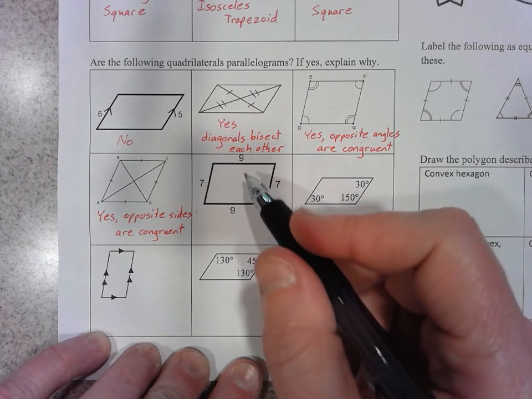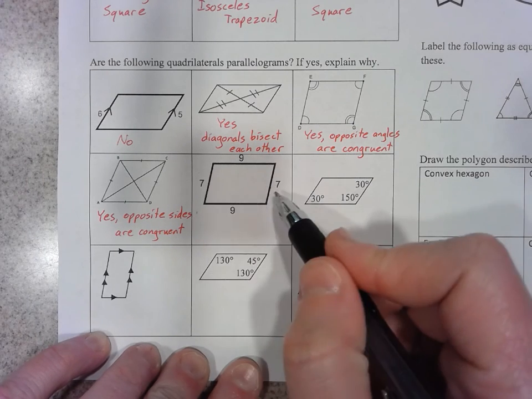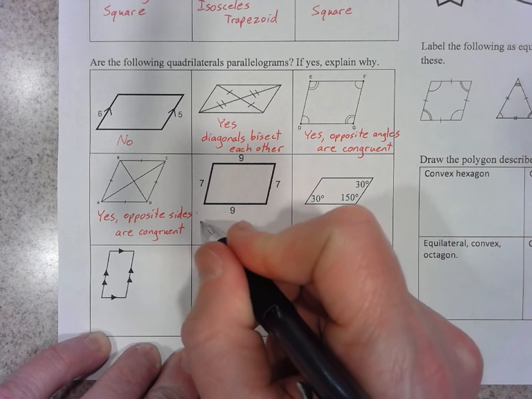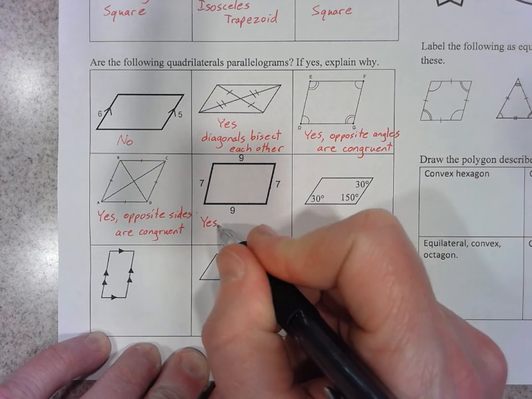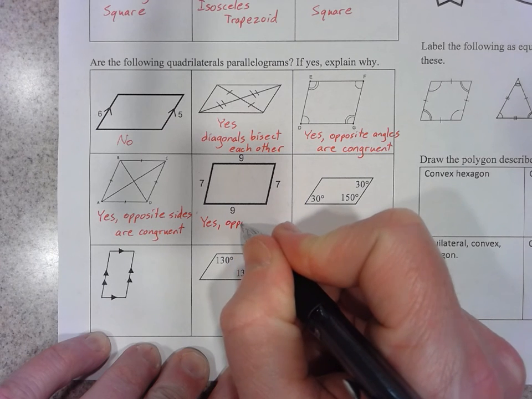Well, in the next one, opposite sides have the same measure. So once again, this is a parallelogram because the opposite sides are congruent.